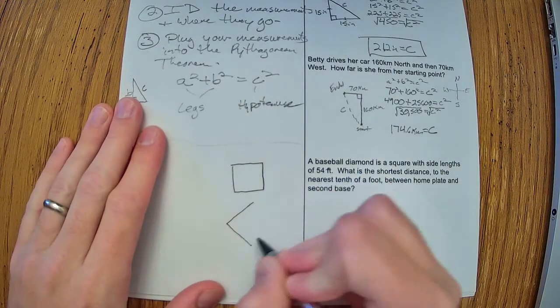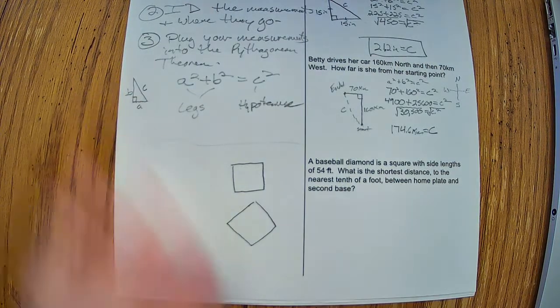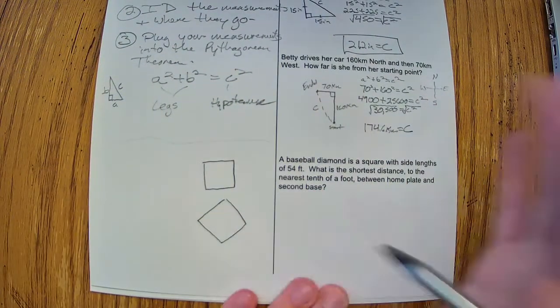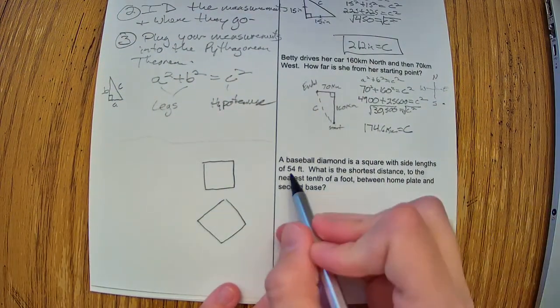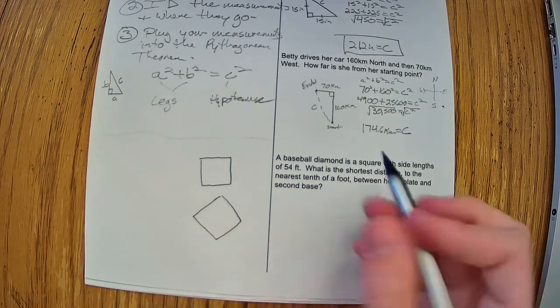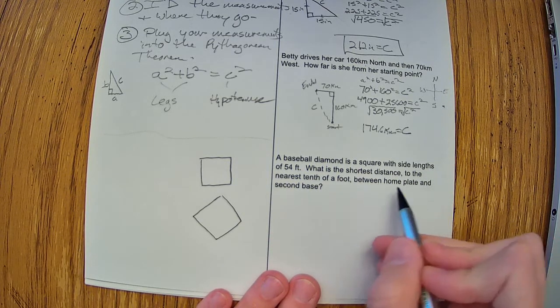So take a look. If we take a square and turn it, a lot of times people refer to this as a diamond, hence the name baseball diamond, but it's still just a square. All right, so keep that in mind. So a baseball diamond is a square with the side lengths, in this case for this field, of only 54 feet. So that's kind of a small baseball diamond. What is the shortest distance to the nearest 1/10 of a foot between home plate and second base?